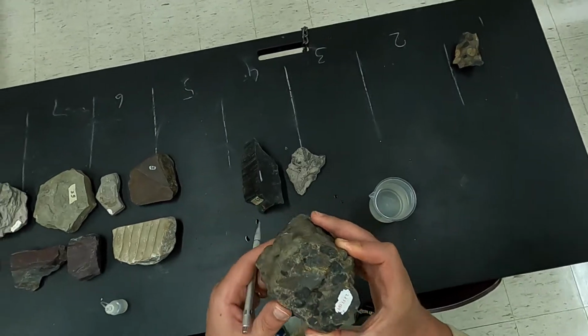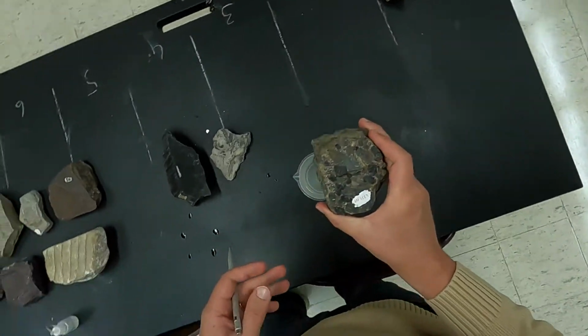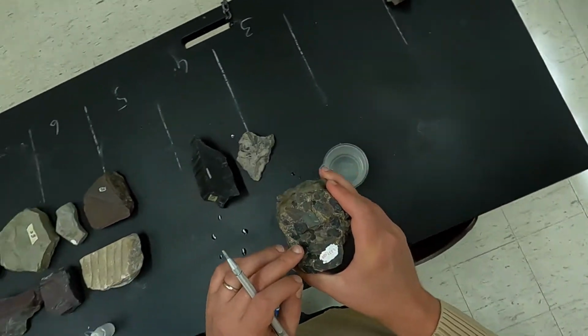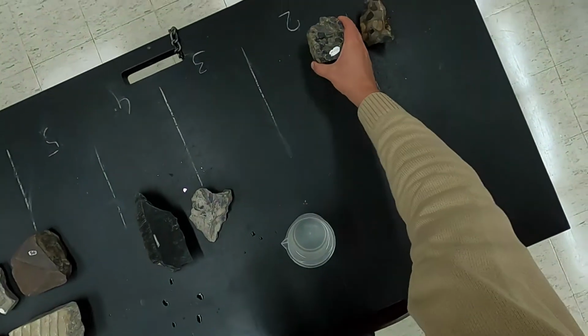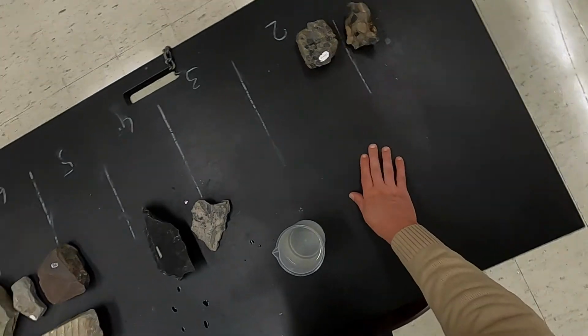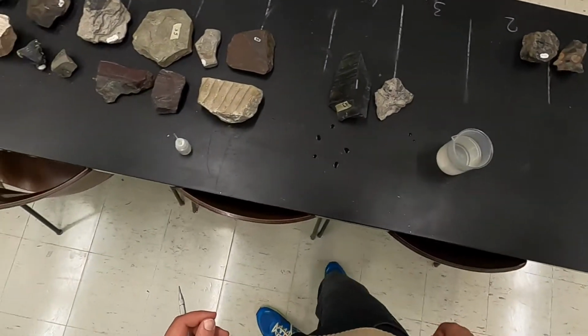But definitely this is a gravelly rock for sure, and it does have more than 30% of large clasts exceeding the 2 millimeters. So it's a rock that can go in that group as well.